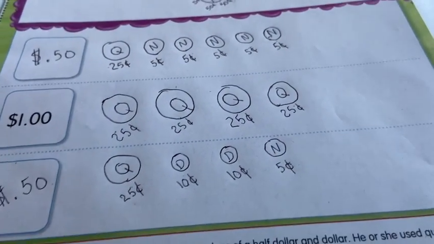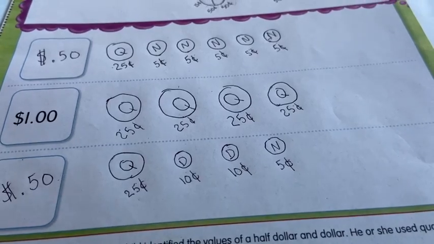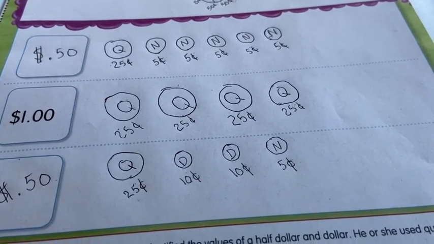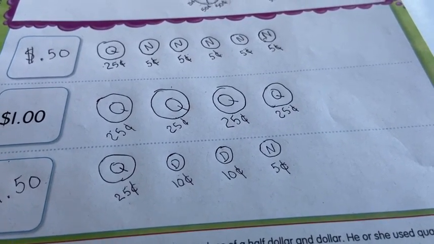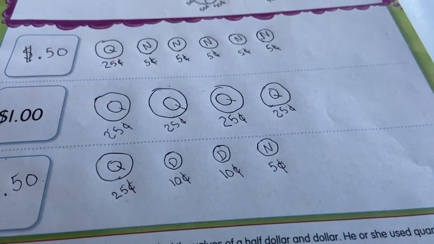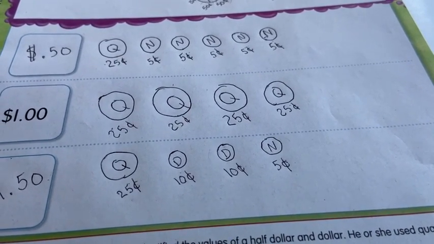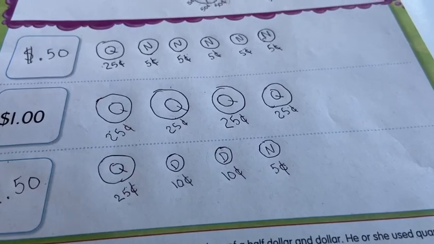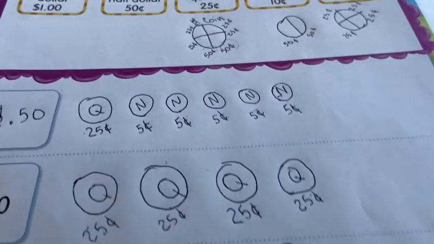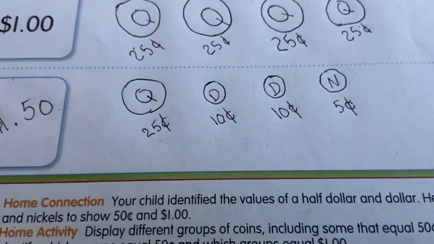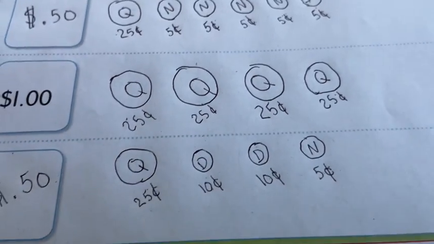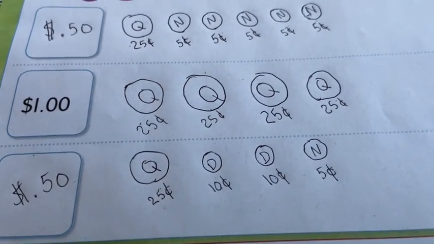So those are 3 ways that we can make $1 or 50 cents. There's lots of other ways. We could be using pennies. We could be using all nickels, all dimes. But these are the ways that we did today to add up to the 50 cents and to the $1. Using quarters this time to add up to $1.